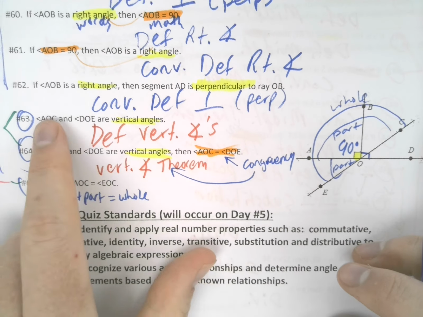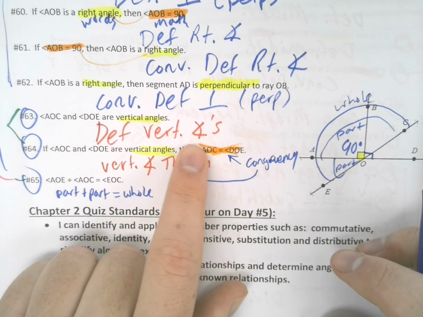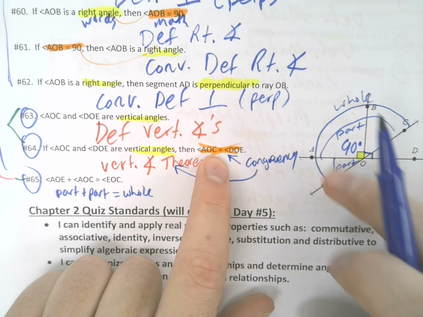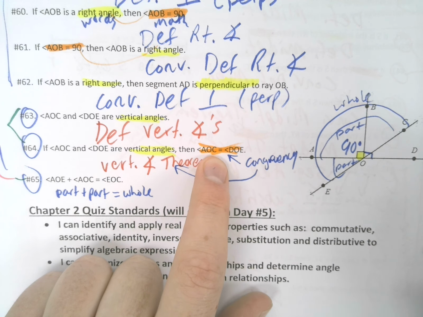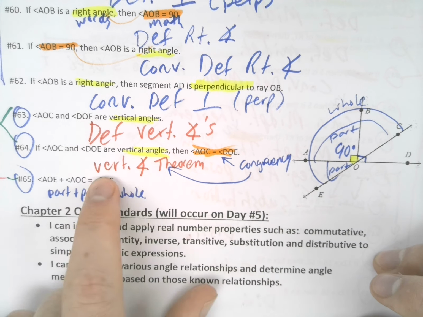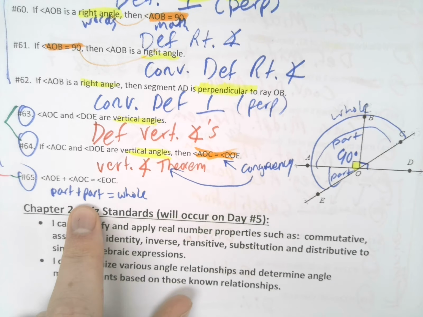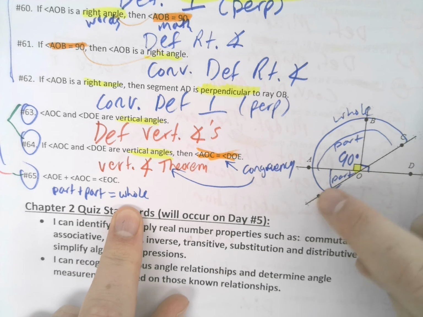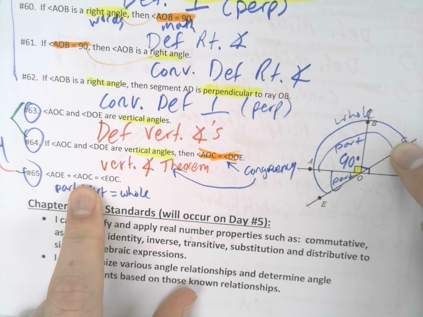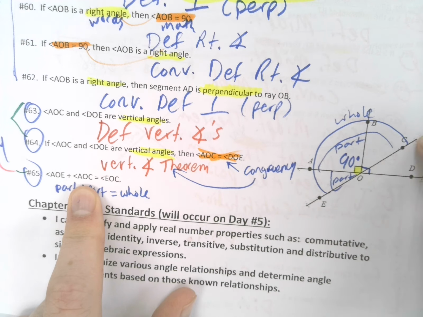So we see here, we got a straight statement, AOC and DOE are vertical angles based off the definition. And if they are vertical angles, then here's our math. AOC should equal DOE. We're talking vertical angle theorem because of that congruency statement. And then we're saying part plus part should equal whole. AOE, this part, plus AOC, this part, should equal this whole straight line, which is 180 degrees.